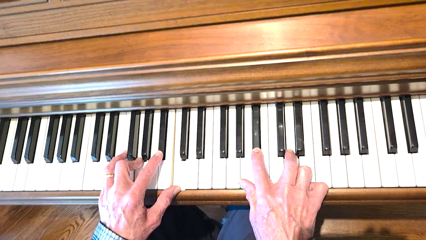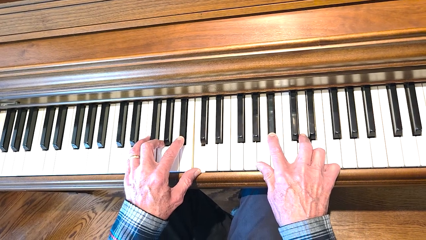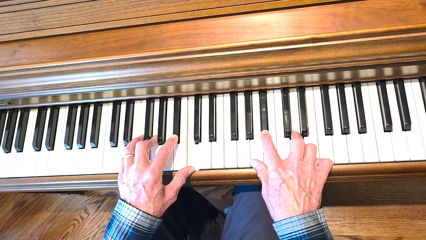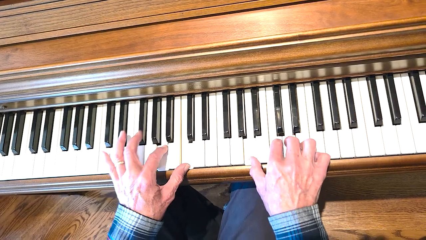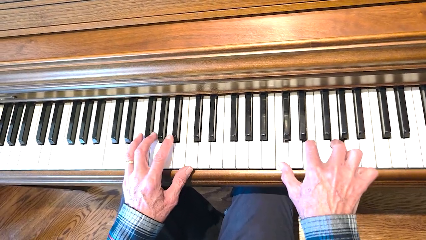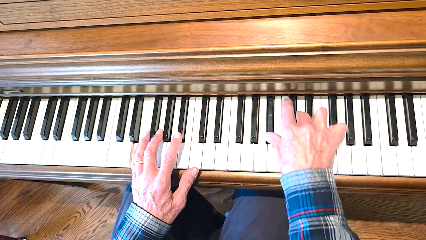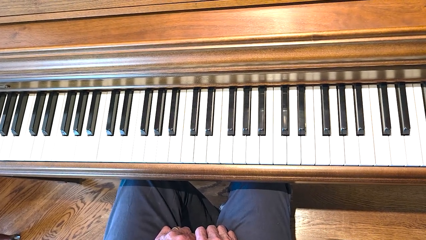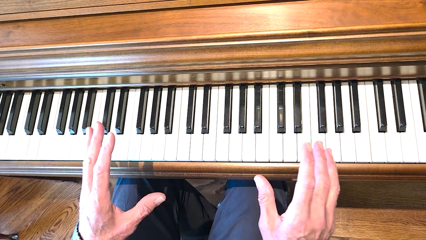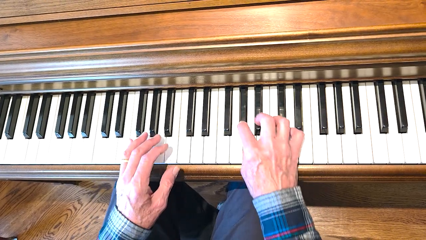Which kind of leads you back into the F. This is walking down to a C 7th chord. Now we're back and we're kind of doing the same thing we did at the beginning.